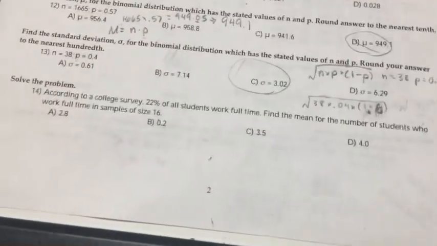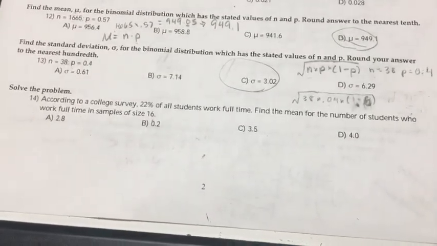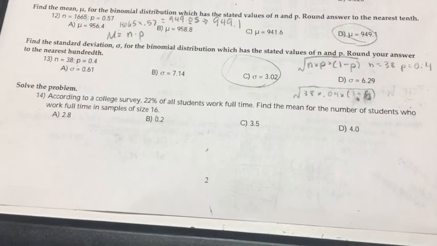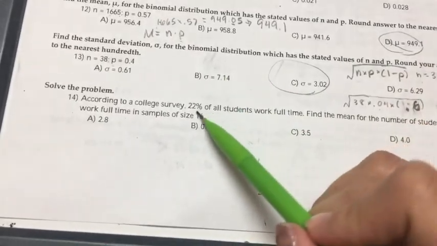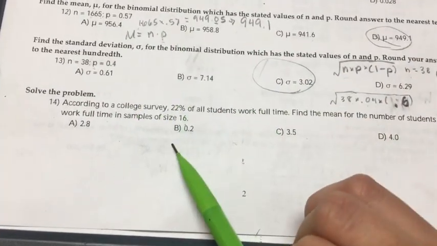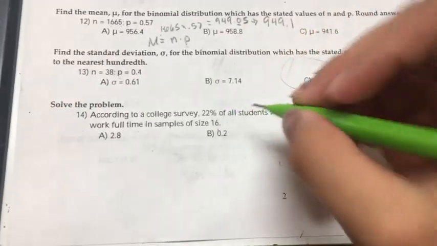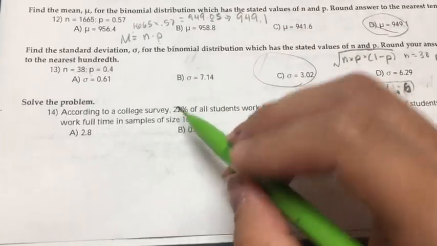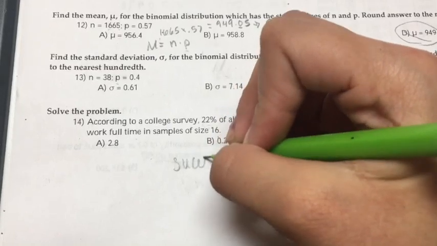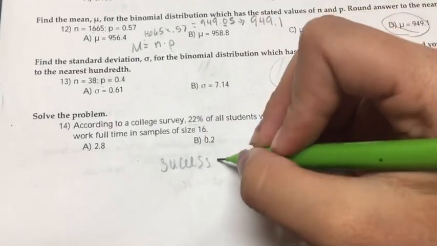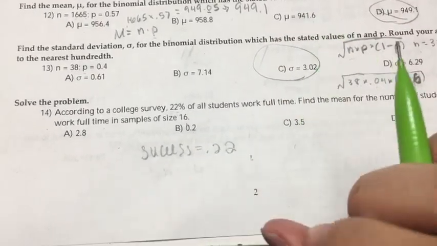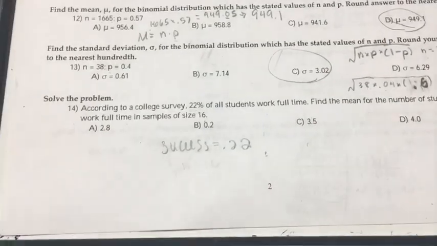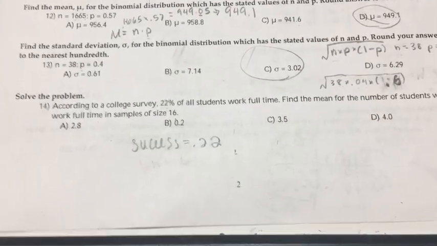And that is D. And then number 14 is telling you that according to a survey, 22% of students work full-time. And it wants you to find the mean for the number of students who work full-time if they had a sample size of 16 students. And so this is a binomial distribution, and you can identify that because it gives you a rate of success. It has 22%. So you either have students who work full-time, which is your success, or students who do not work full-time, which is your failure.